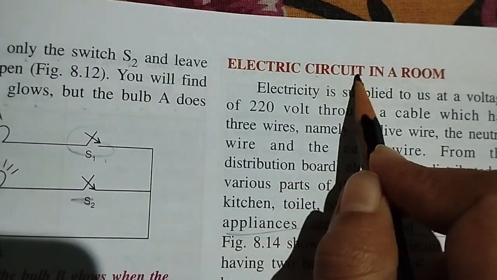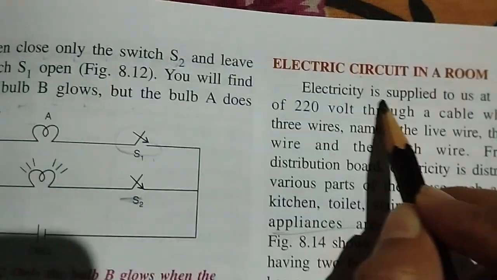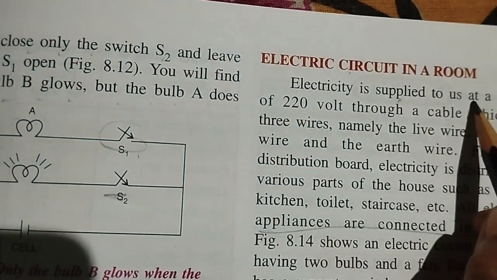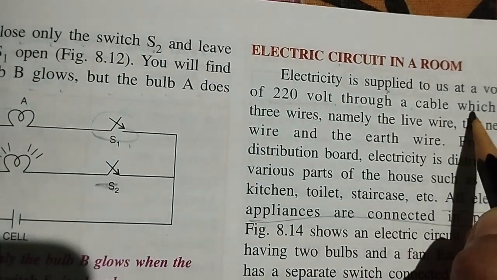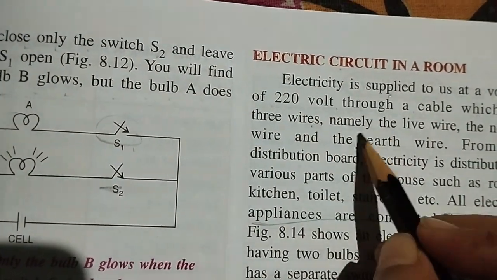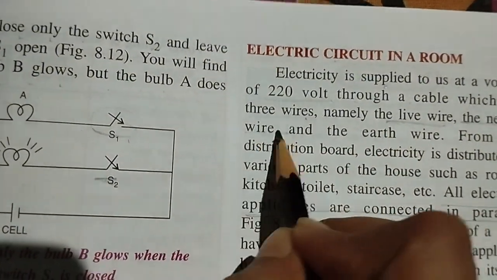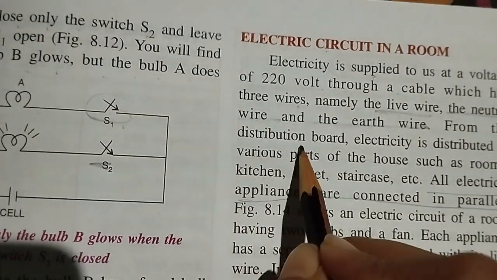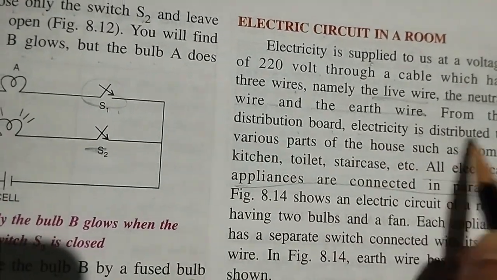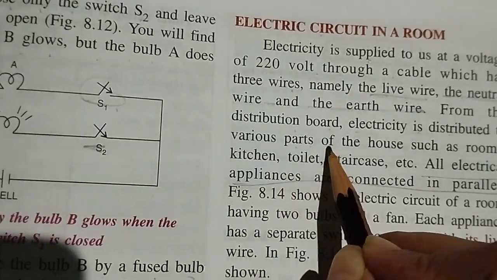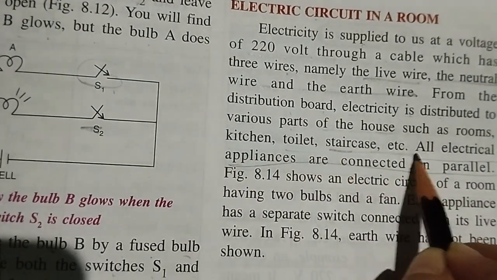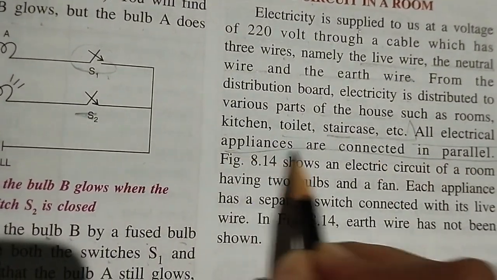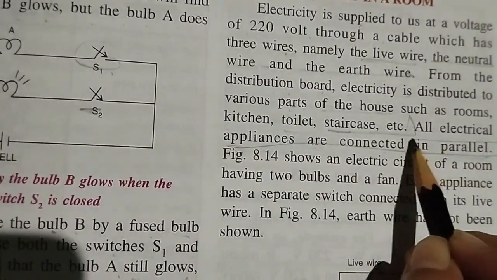Electric circuit in a room. Electricity is supplied to us at a voltage of 220 volt through a cable which has 3 wires, namely live wire, neutral wire and earth wire. From the distribution board, electricity is distributed to the various parts of the house such as room, kitchen, toilet, staircase, etc. All the electrical appliances are connected in parallel.